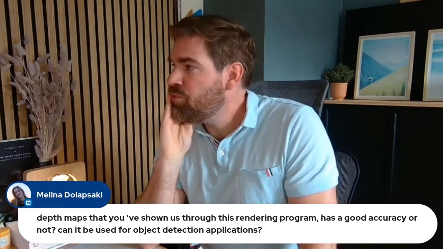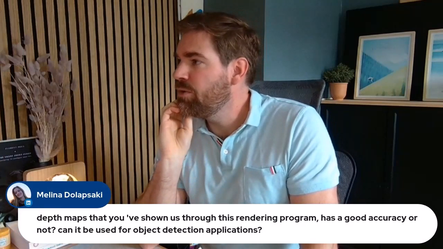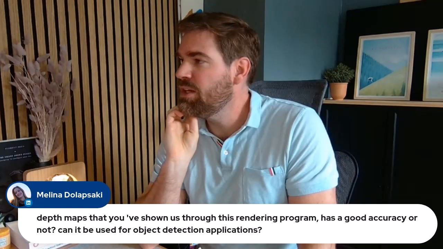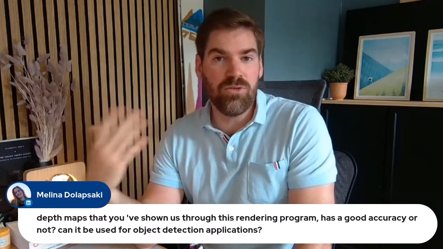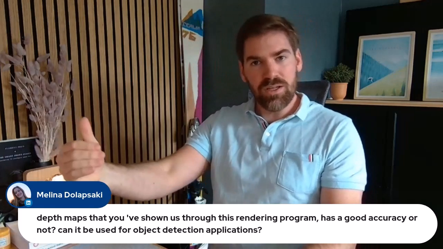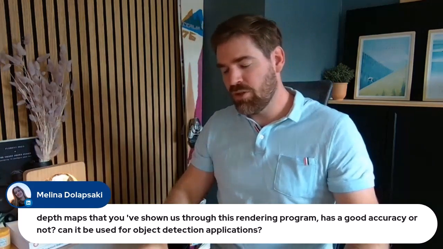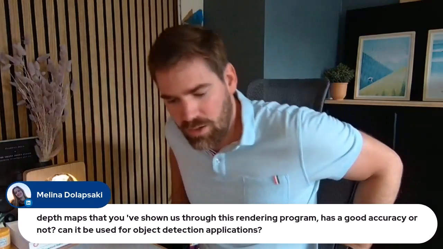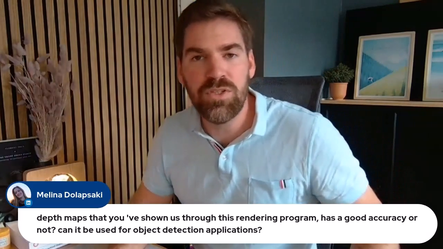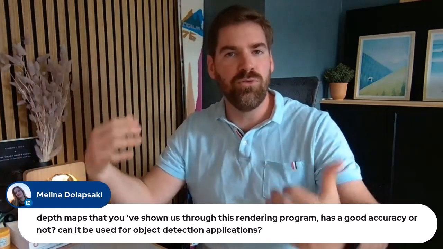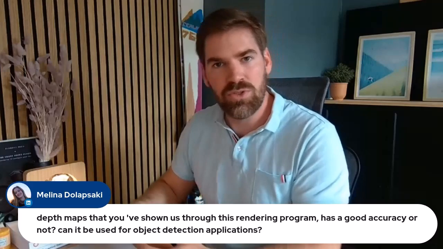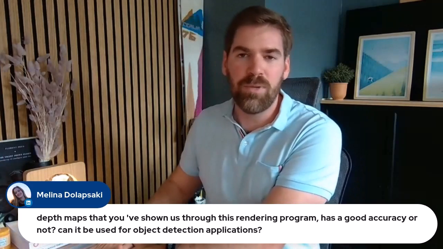Does the map that you've shown us through this rendering have a good accuracy? Can it be used for object detection applications? So yeah, it has a perfect accuracy. It's not direct ray tracing, right? It's another way to represent the scene with this differentiable renderer, but still you could extract or build something that will extract various points of view with the depth estimation and use that as part of an object detection pipeline.